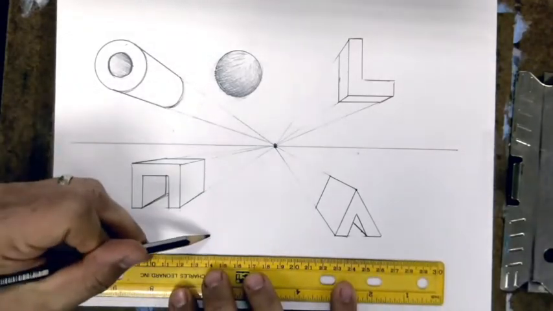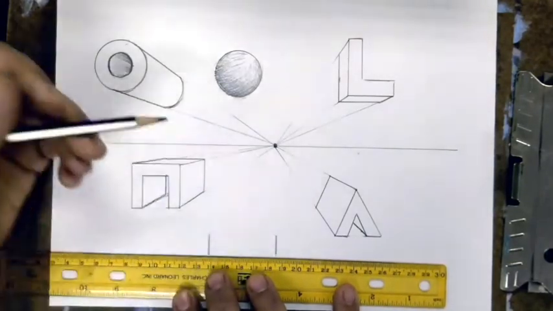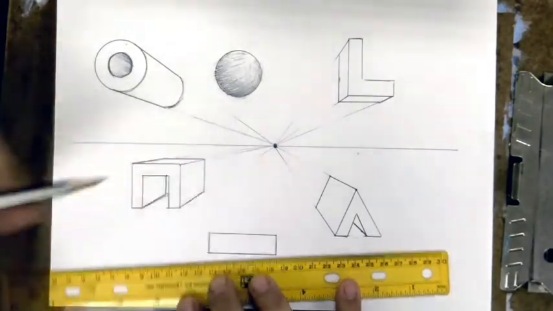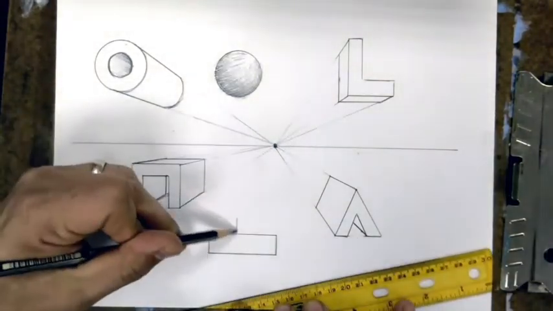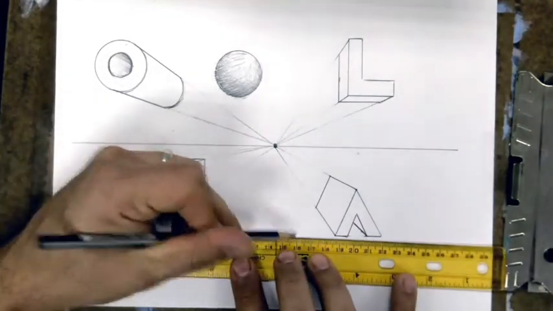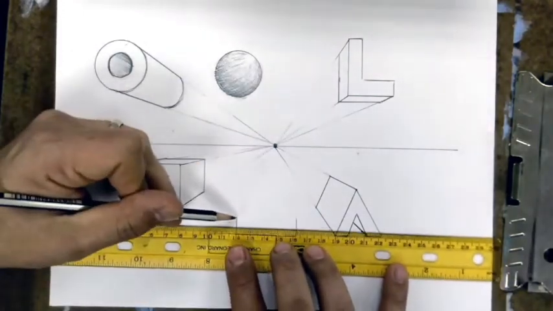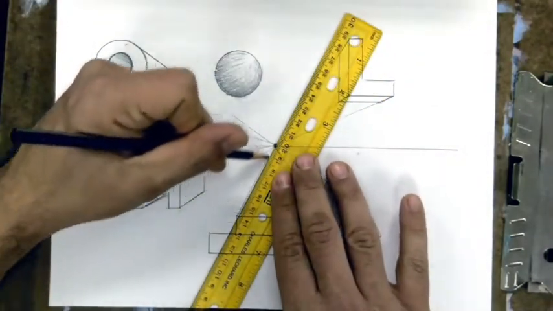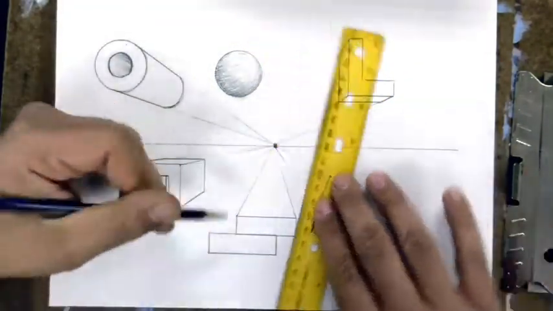Exploring this concept will make sure that you really understand it well, and it allows you to enhance your drawing abilities on so many things. I'm going to draw like a 2-stacked brick block here. Again, drawing it facing me. And now I'm going to take every edge that can go back, conceivably, to that vanishing point.